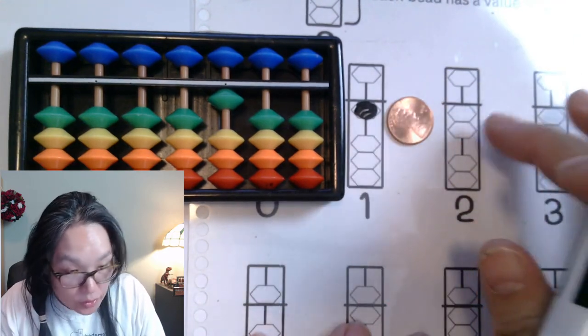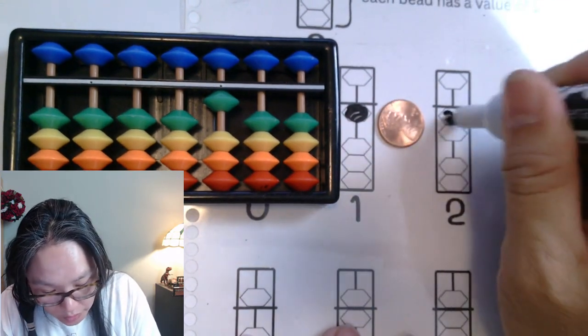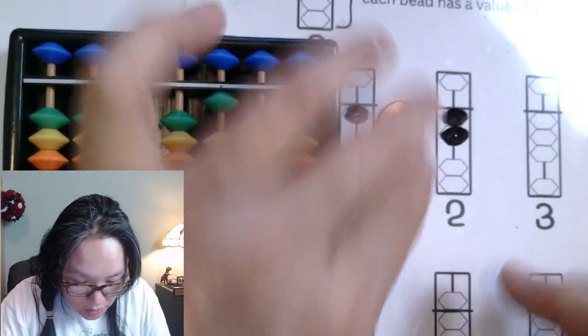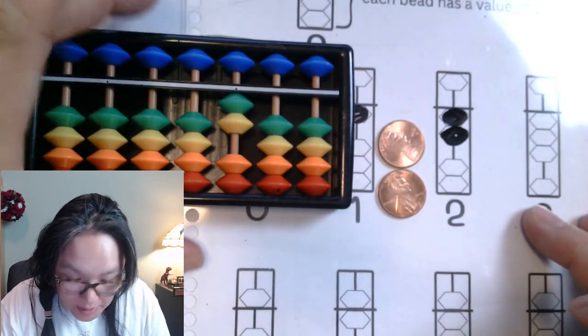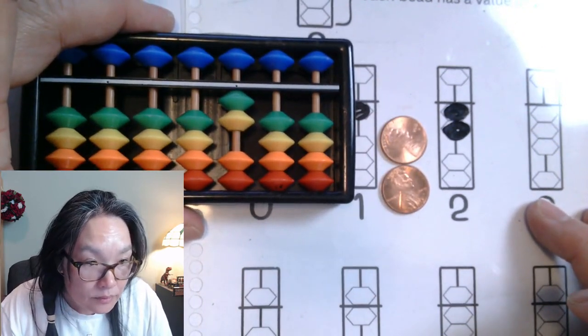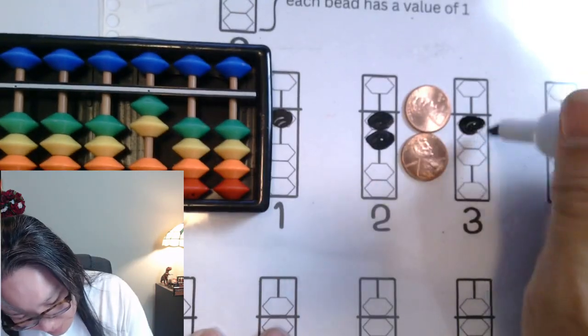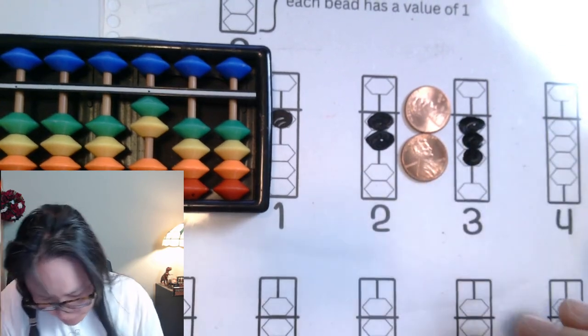So then when we want to do two, we want to color it in. 1, 2. So that would be 2 beads. That's 2 beads. And then we have 3. So we have 1, 2, 3. So this is 3.